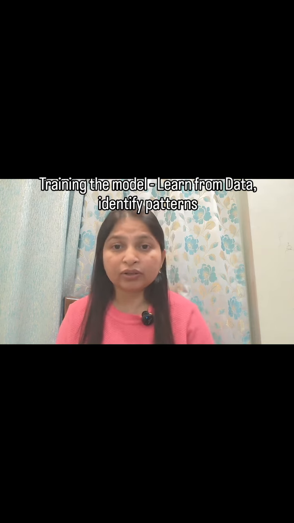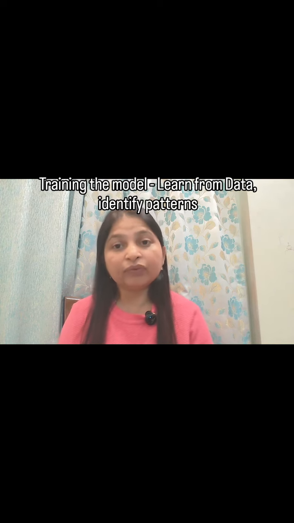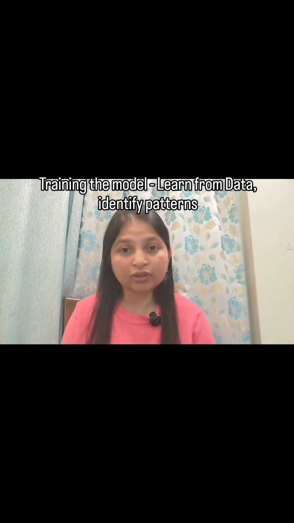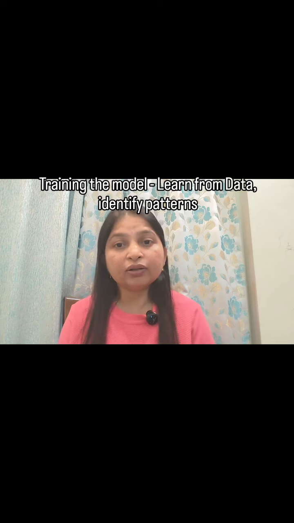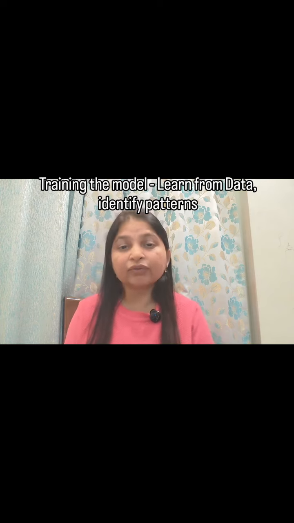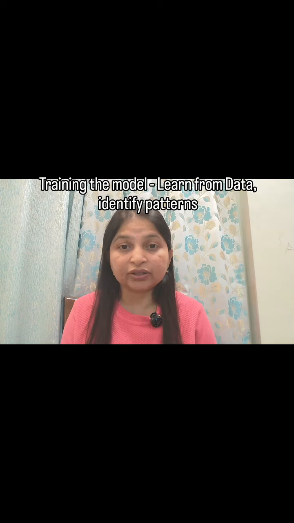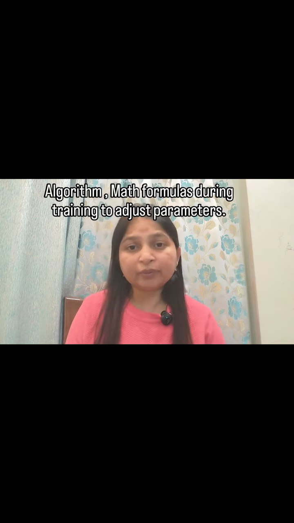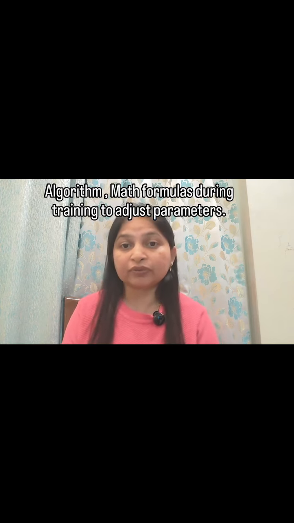During training, we pass the historical data to the model, and the model learns from the data. It will try to identify patterns in the data so that it can apply them to the new data. To identify the patterns, it uses different kinds of algorithms based on the problem statement.